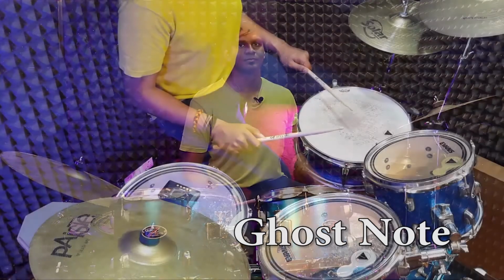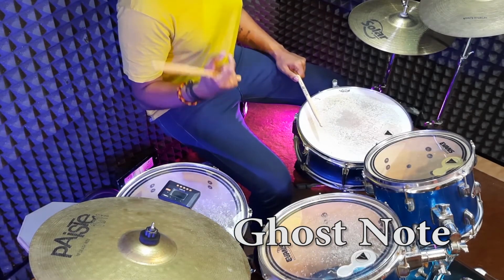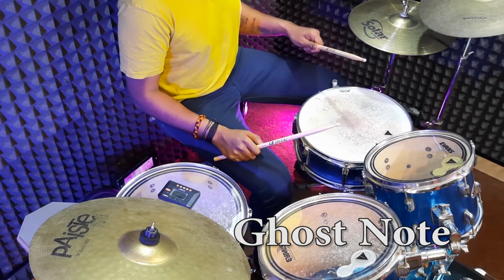So if I am playing snare drum normally like this, I will play it on the E's like this. It shows me a difference between my prominent beats and my ghost notes. This gives our groove a groovy effect, which doesn't sound monotonous.